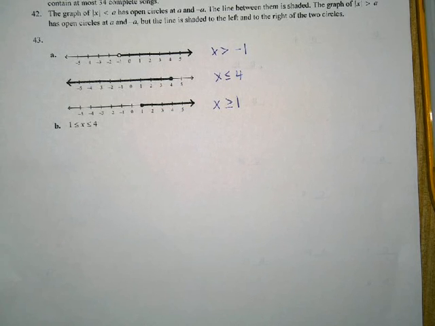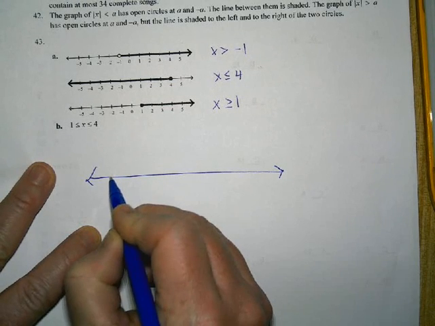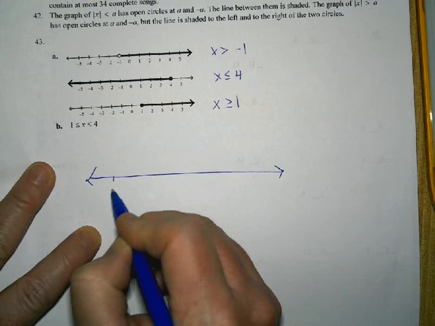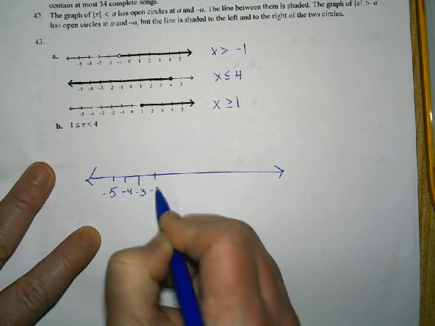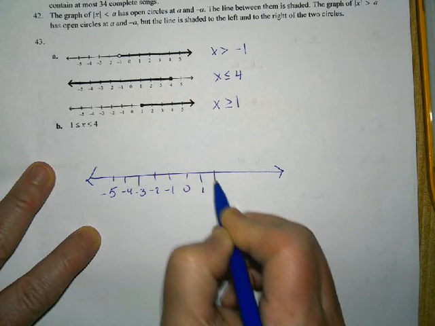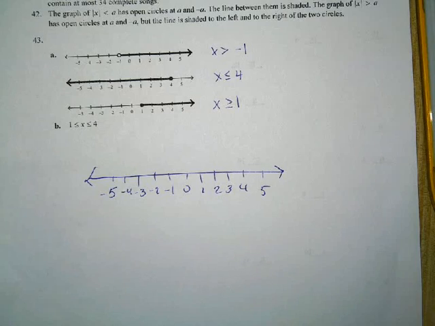Then it said write a compound inequality that describes all the numbers which are solutions to both inequalities. Well, what would solve all of this? Let's put it all on one number line. If I start here with -5, -4, -3, -2, -1, 0, 1, 2, 3, 4, 5. Okay, I need 3 colors, pink, blue, and green.